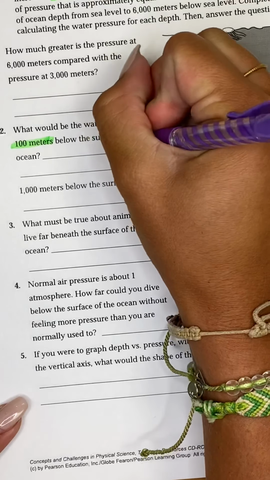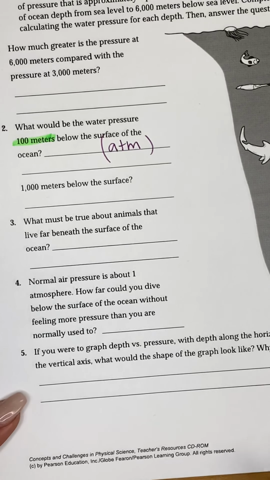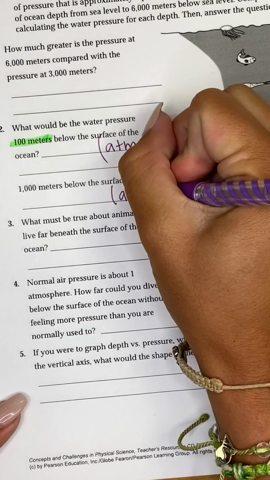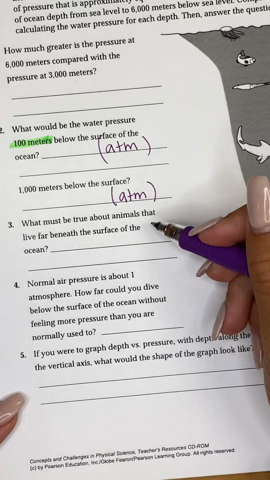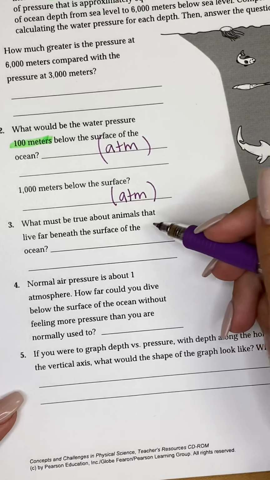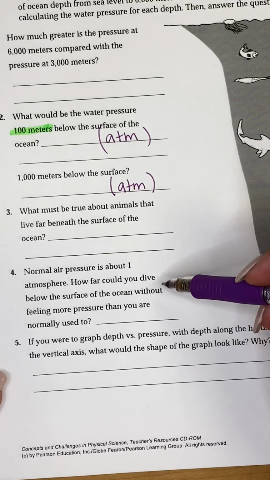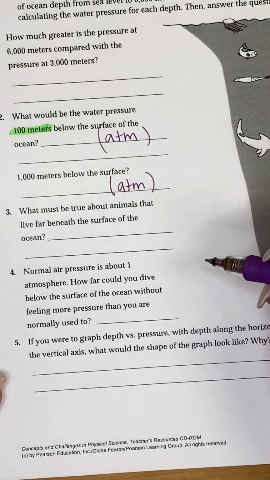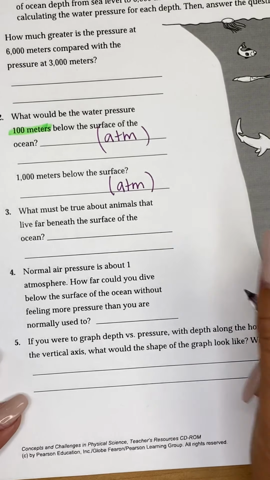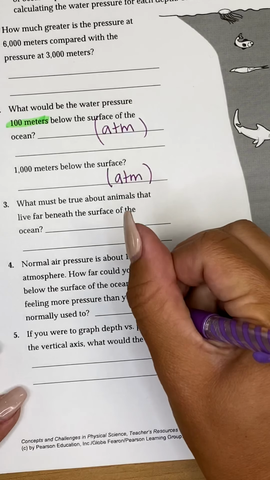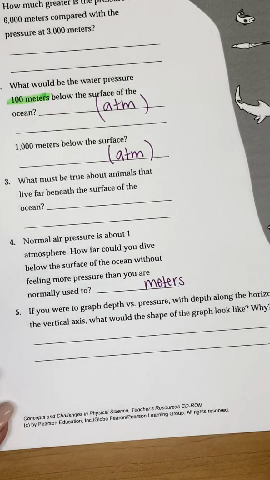Make sure that you are always, always, always giving yourself a unit on these. So add in your ATMs for this, and once again, your ATM for 1,000. All right, so then it's going to ask you some questions about what must be true about animals. It's going to ask you, normal air pressure is about 1 atmospheric unit. So how far could you actually dive below the surface of the ocean without feeling more pressure than you're normally used to? So once again, you're going to tell me in meters how deep you can go.